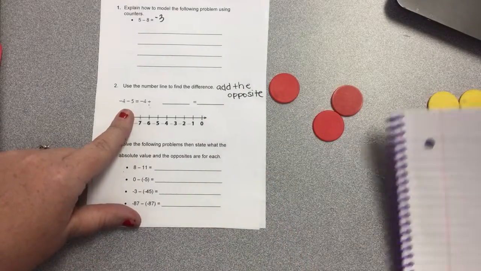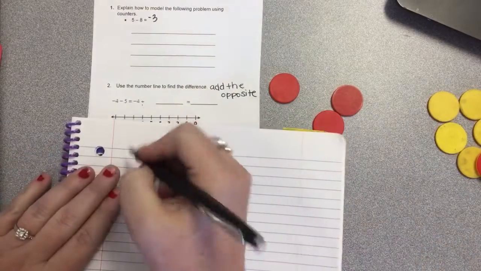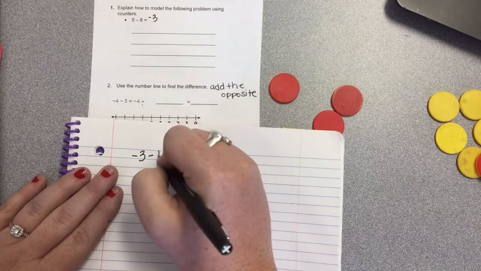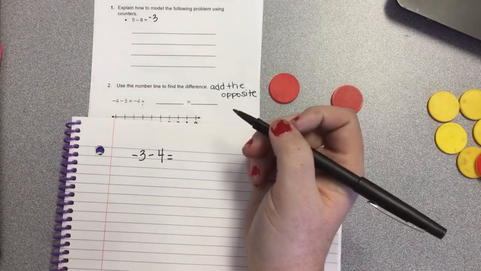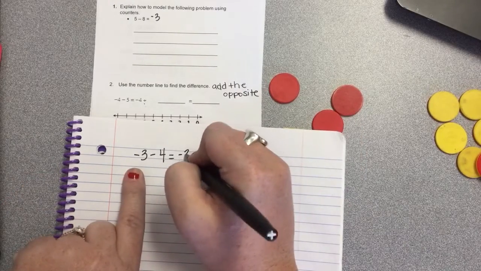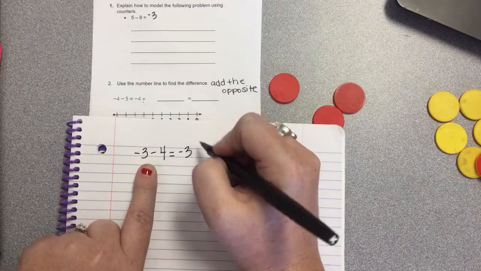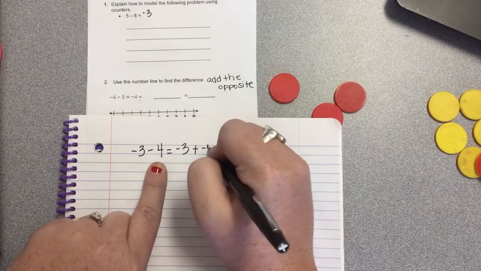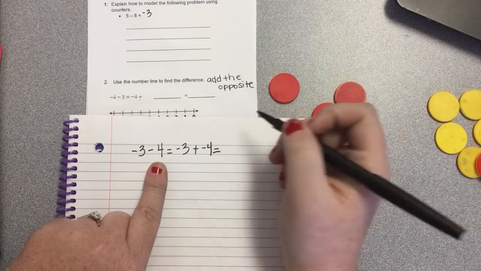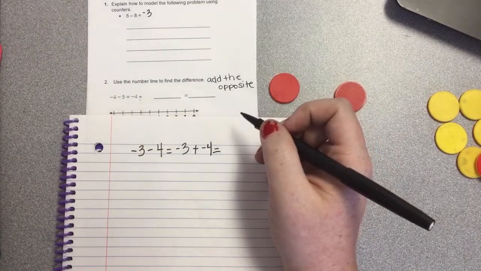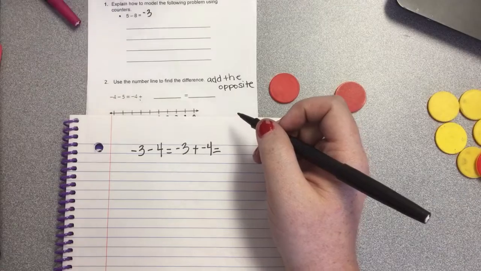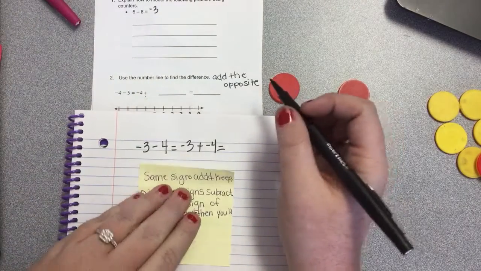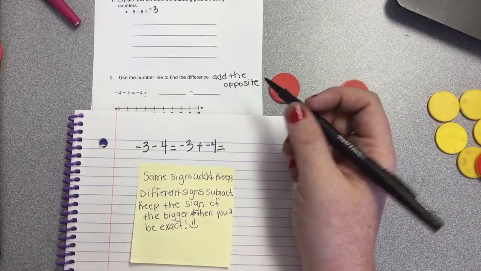So let me do an example. I'll do -3 minus, let's do 4. So if I add the opposite, I'll have -3. Change my subtraction to addition. The opposite of positive 4 is -4. Now on my poem that I used the other day, I have it here, it says same sign, add and keep, different sign, subtract. Keep the sign of the bigger number, then you'll be exact.